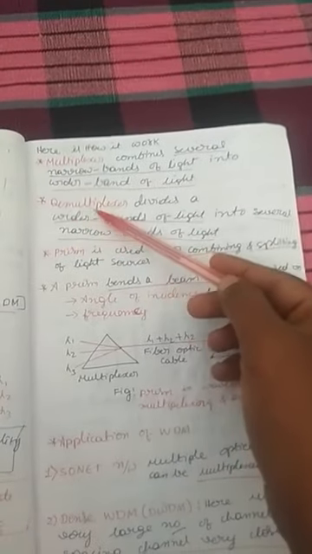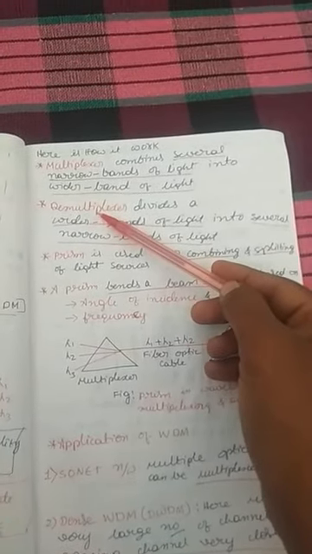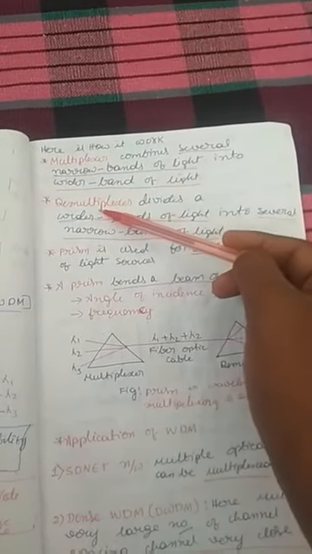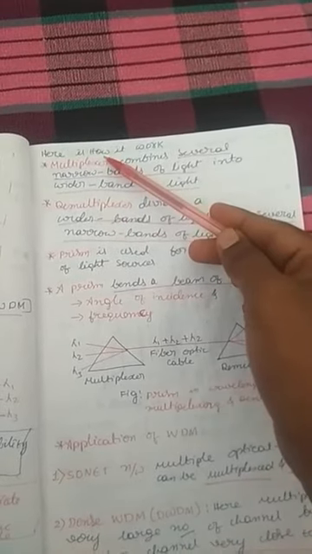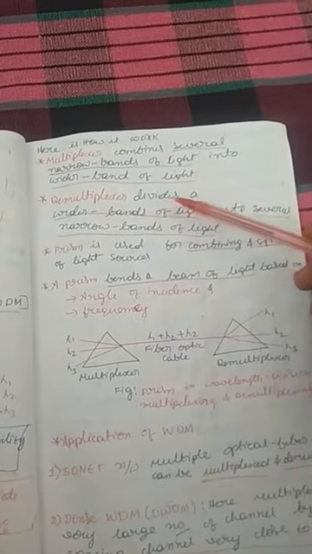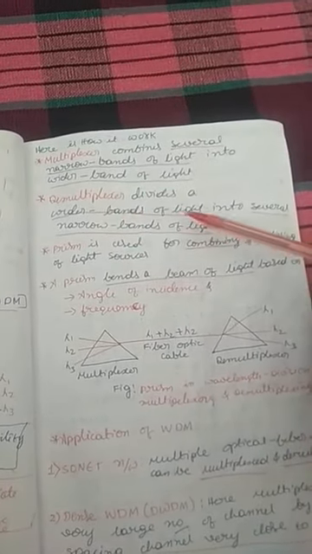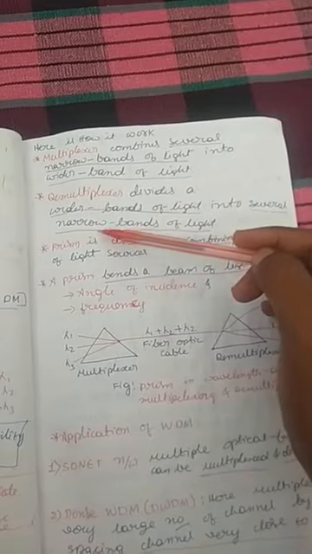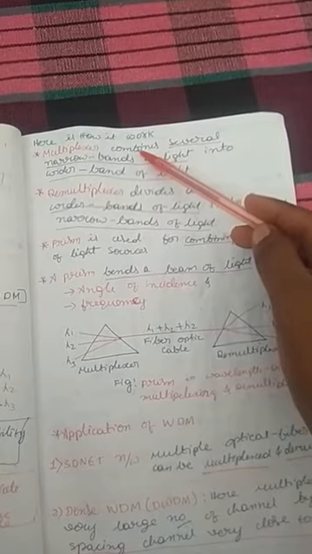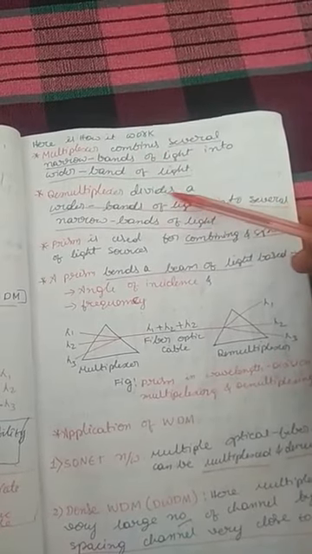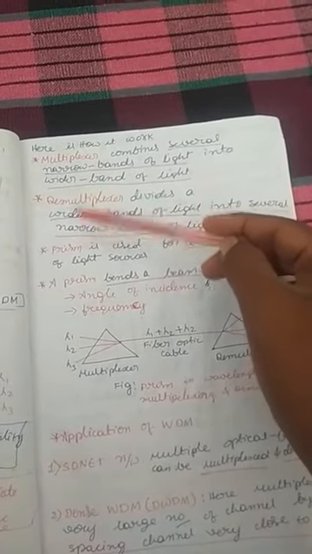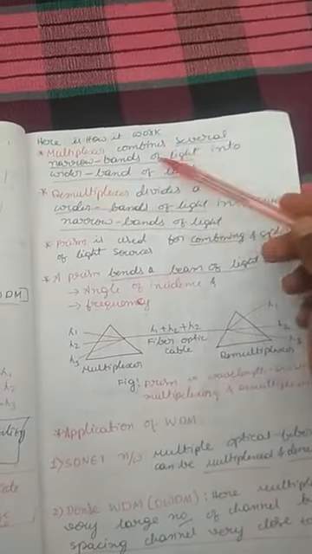Next one is demultiplexer. The demultiplexer is the opposite of the multiplexer. Here the demultiplexer divides a wider band of light into several narrow bands of light. The multiplexer combines, and here it will divide, so the demultiplexer is exactly opposite to the multiplexer.